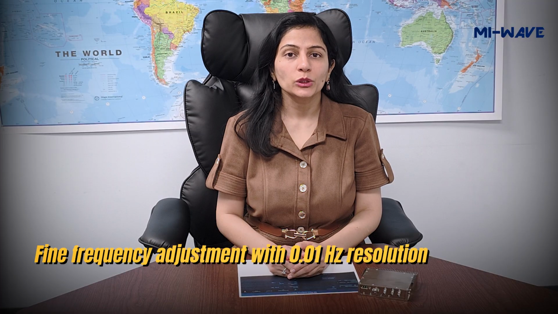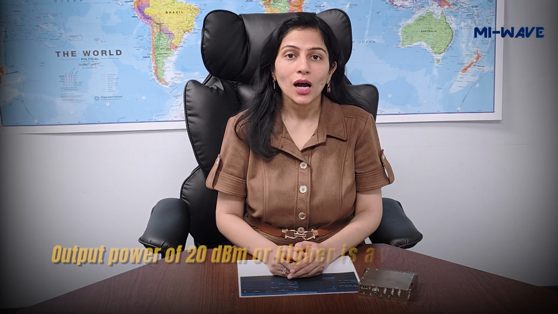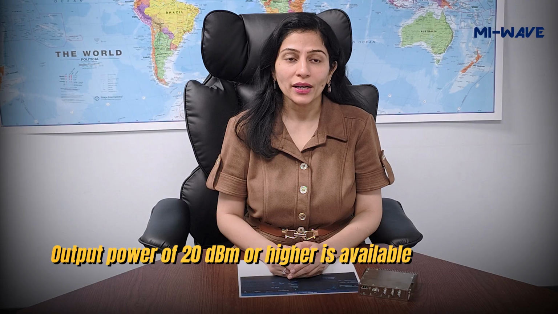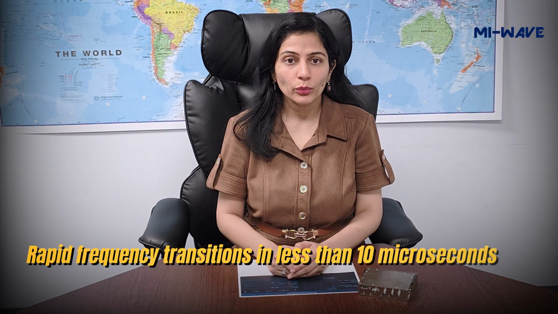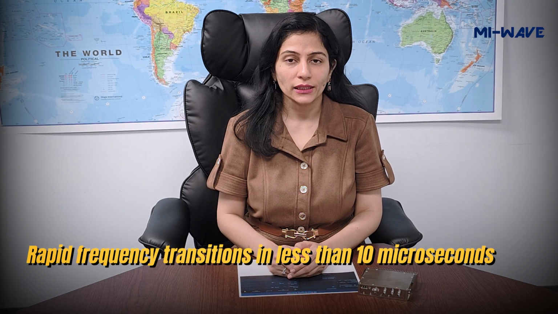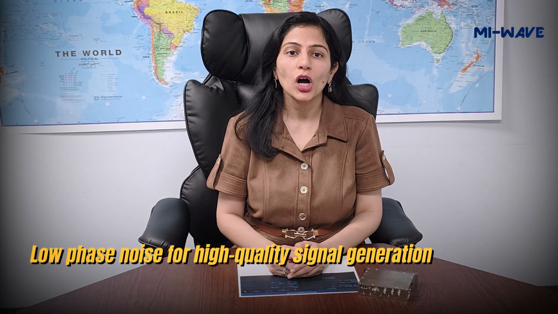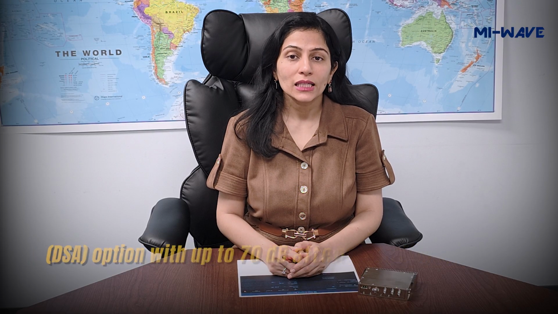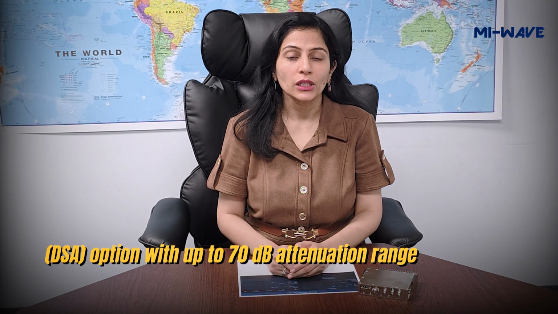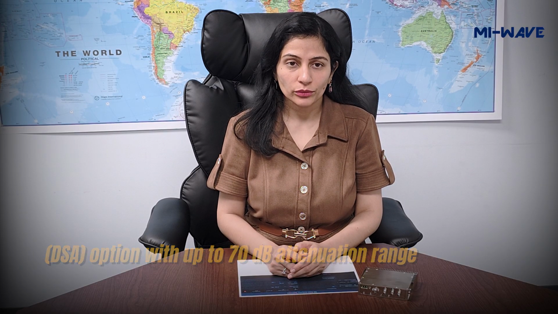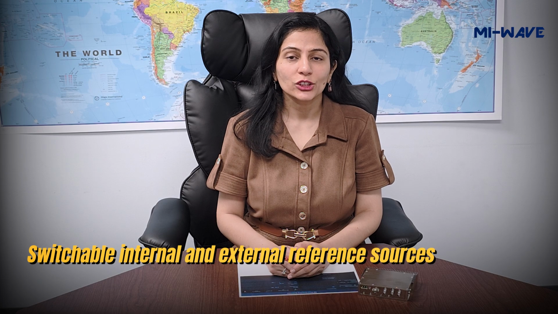Additional performance features are fine frequency adjustments with 0.01 resolution. Output power of 20 dBm or higher is available. Rapid frequency transitions in less than 10 microseconds. Low phase noise for high quality signal generation. Integrated digital step attenuator option up to 70 dB attenuation range. Switchable internal and external reference sources. A built-in temperature sensor for monitoring operating conditions. Programmable frequency control and flexible RF signal generation.